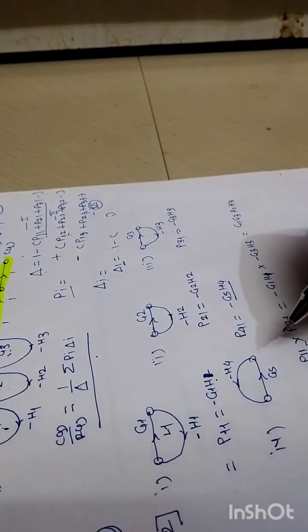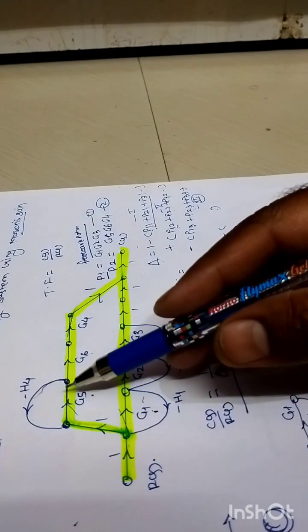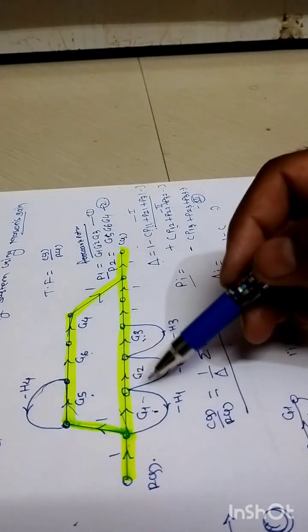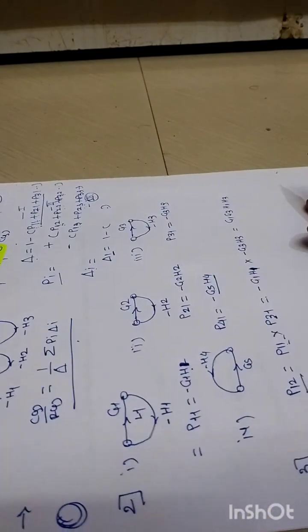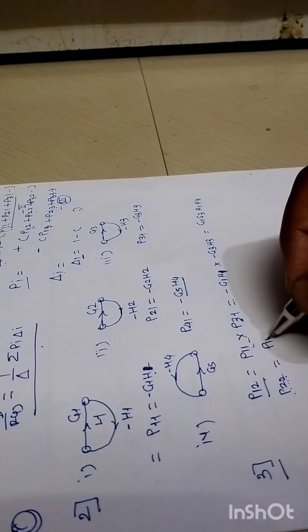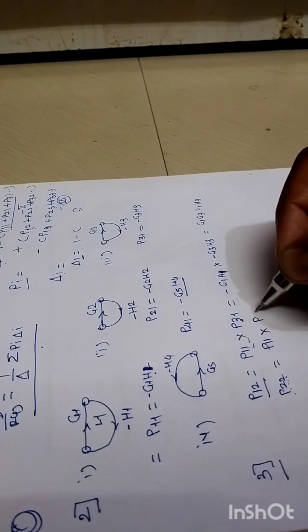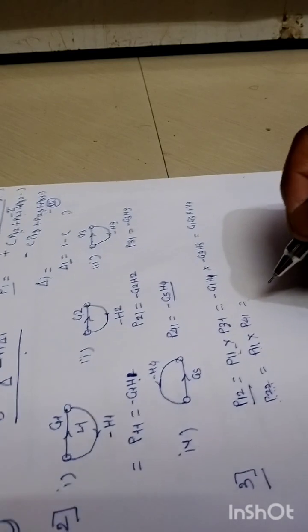Similarly, when we compare the first and fourth loop, again they do not share the same elements or the same nodes. So the next quantity within parenthesis number 2 will be P22, the second two non-touching loops, which is the gain product of P11 and the fourth one, P41. The first individual loop and fourth individual loop are non-touching to each other.